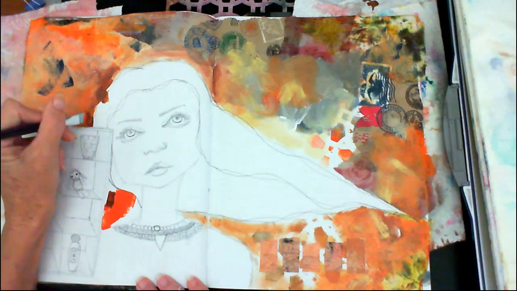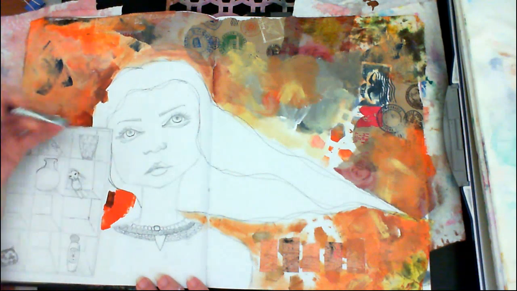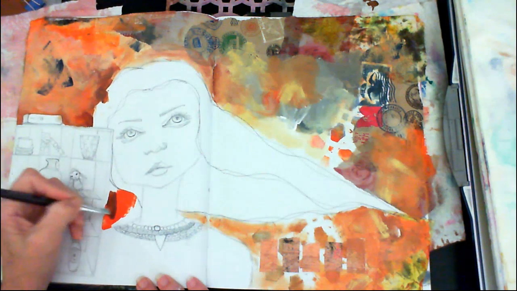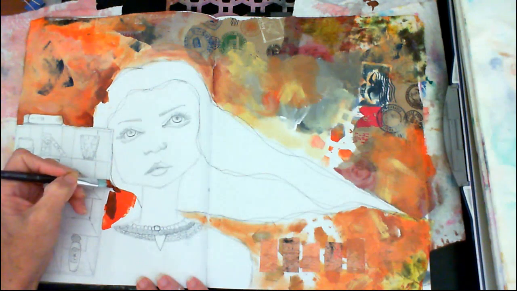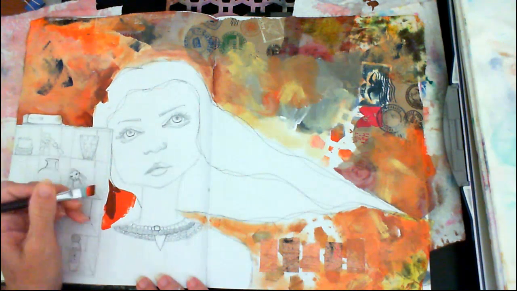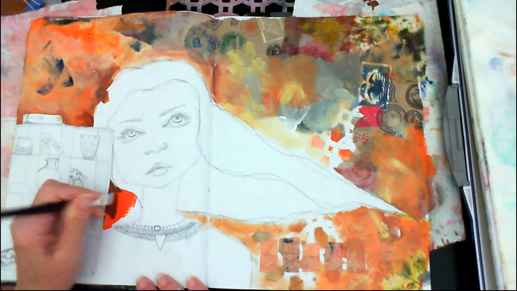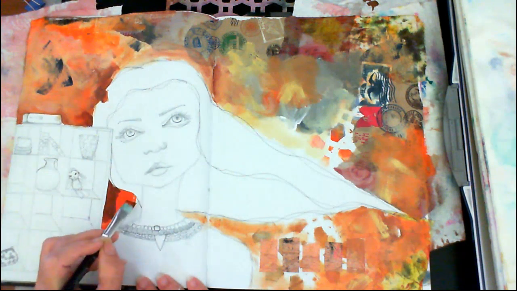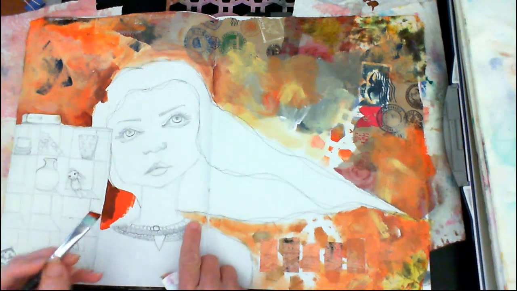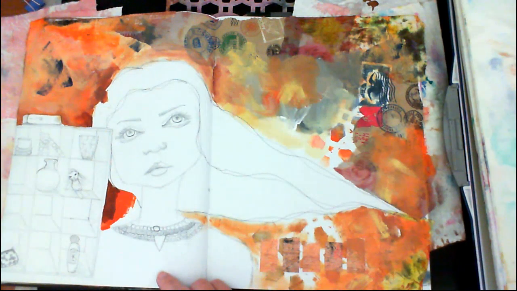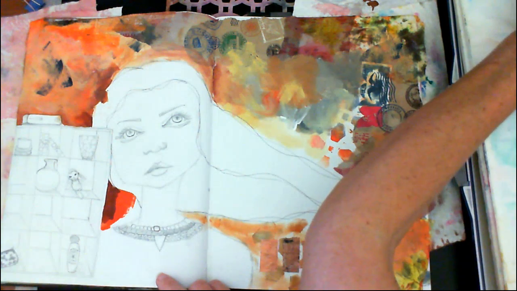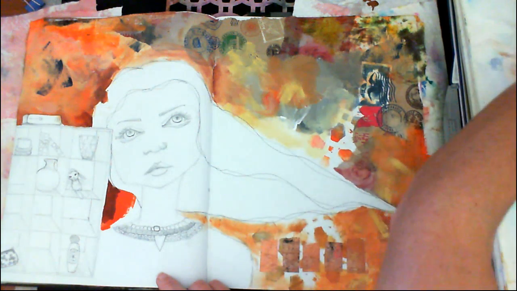This is that concept I was talking about with carrying it through. So I'm going to bring this color down here. And then when you get to this side, it's pushing more into the yellow. So I'm just going to rinse that lightly. I'm not getting all the color out, and I'm going to pick up some yellow.